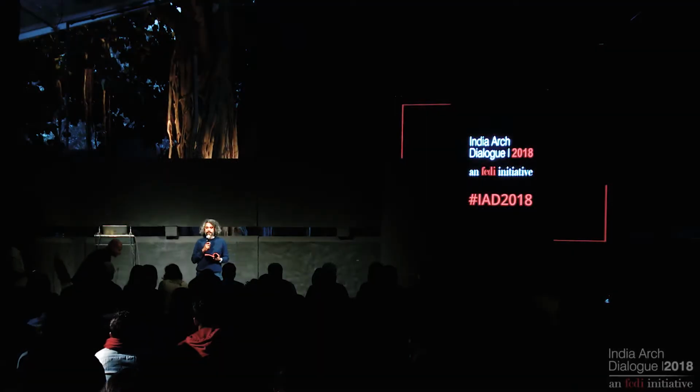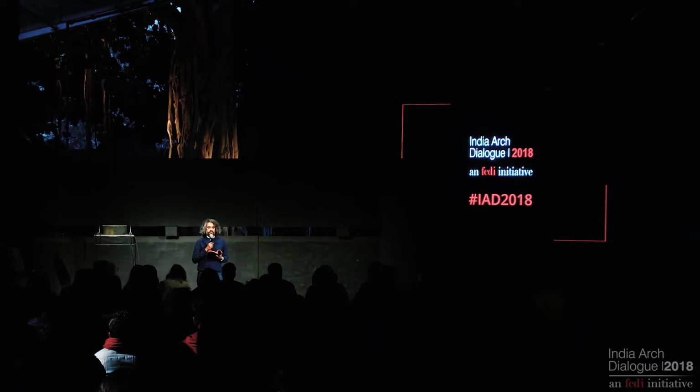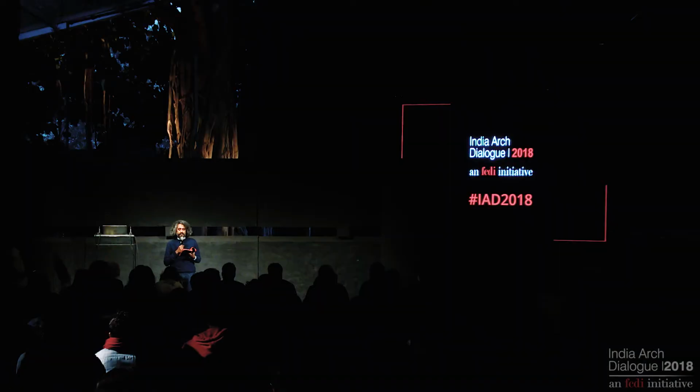It gives me great pleasure to introduce you to the first speaker of the evening. He graduated from CEPT and he established his practice in Ahmedabad called Anthill Design. The practice involves itself in building design, research, and academics. And as you can imagine, with that kind of width, he will have plenty to talk about.